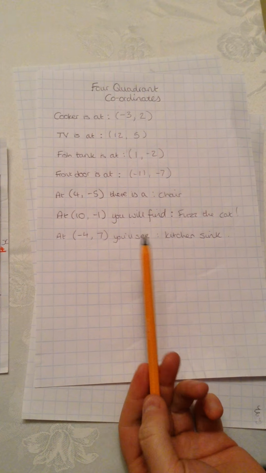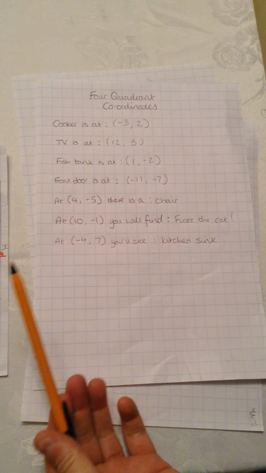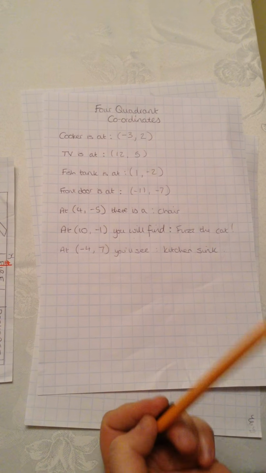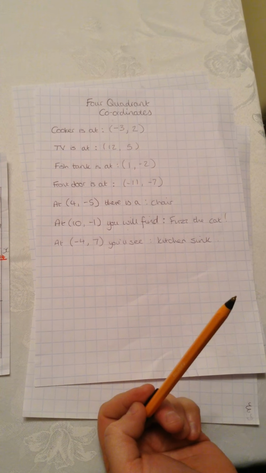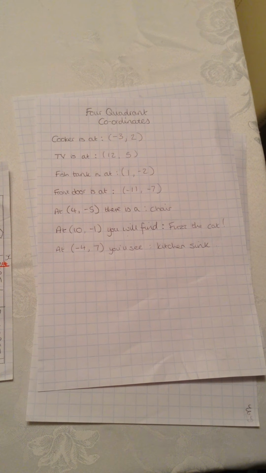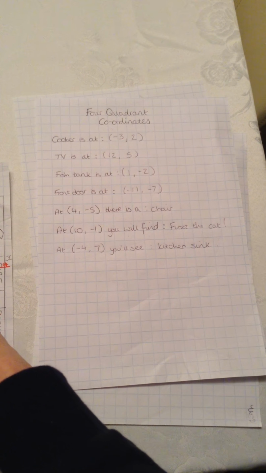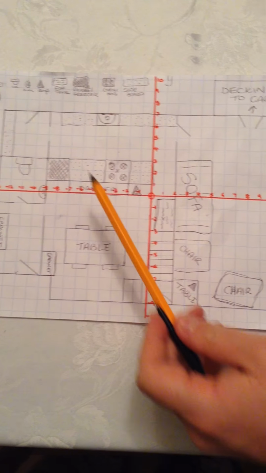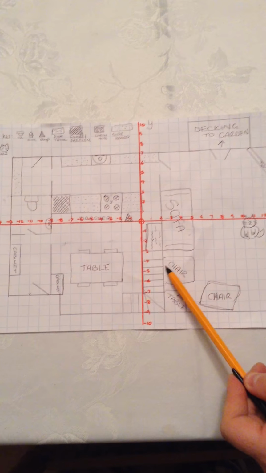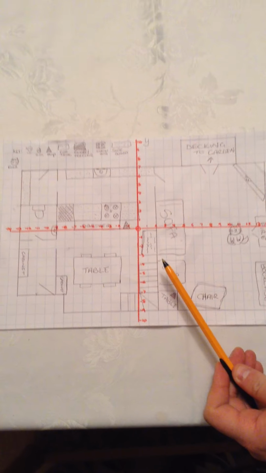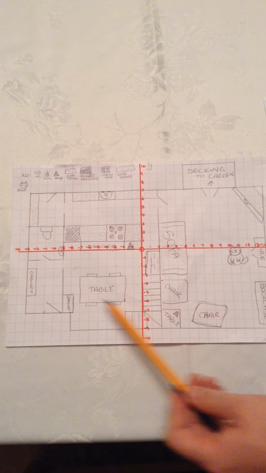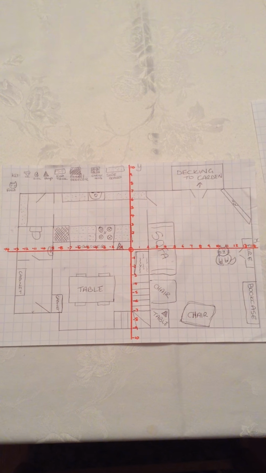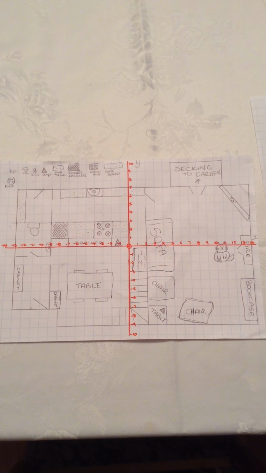So here is the first challenge I want to set you guys. See what you can find on your map, see what you can put on there, and then have a look at the additional bonus challenges I've set you to see how well you can use coordinates in all 4 quadrants. And remember, they're called 4 quadrants because on our map there are 1, 2, 3, 4 quarters, or quadrants. So we are using our positive and our negative sides to our coordinates. Okay, good luck. Let us know how you get on, and I can't wait to see your maps.